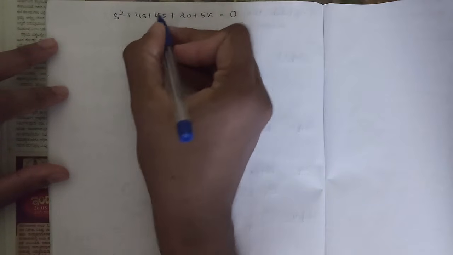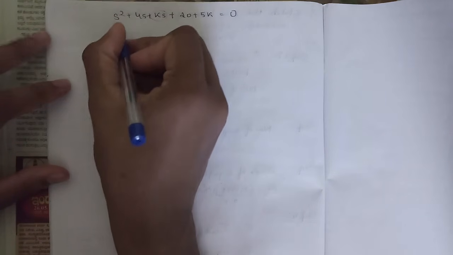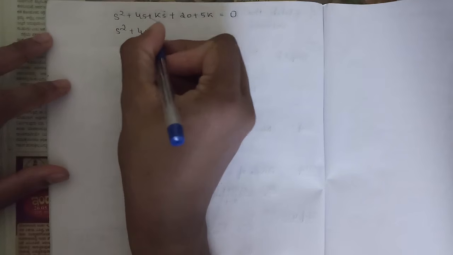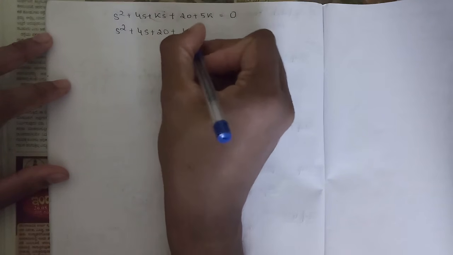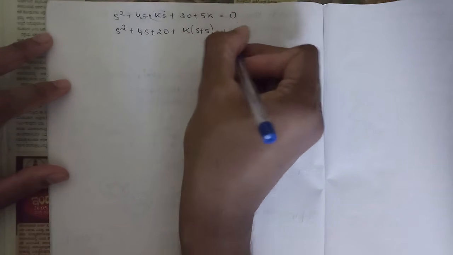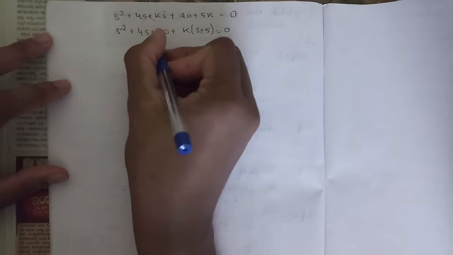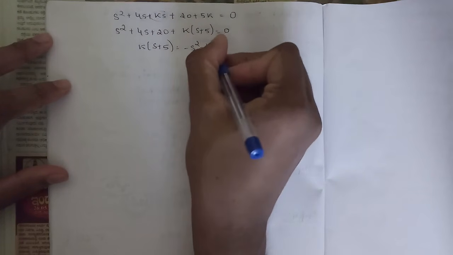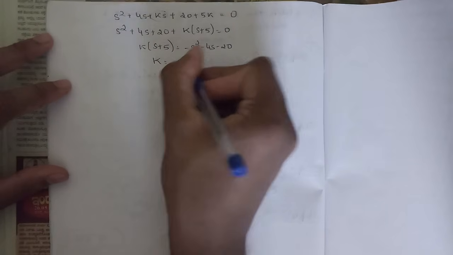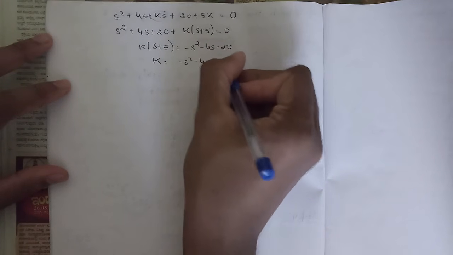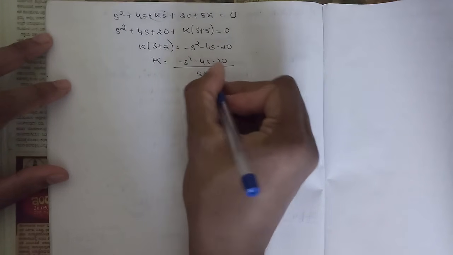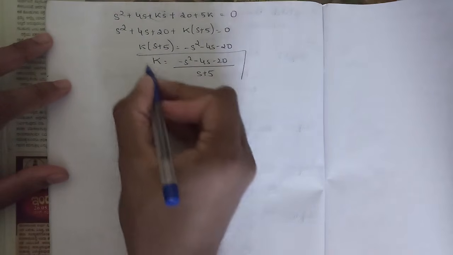Now using this equation, try to find the value of k. First thing is, wherever the k terms are there, equate it. That is s square plus 4s plus 20 plus k into (s plus 5) equal to 0. So k into (s plus 5) would be equal to, if you bring this whole term to the other side, minus s square minus 4s minus 20. So our k value would be minus s square minus 4s minus 20 divided by s plus 5. So this is the value of k.